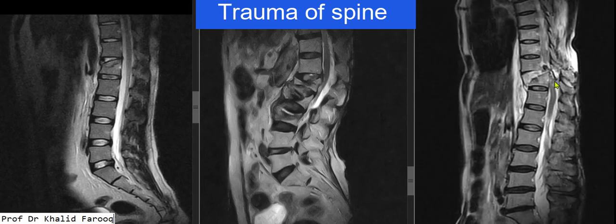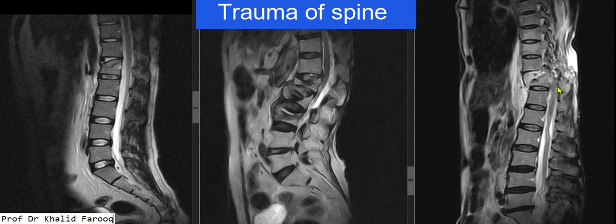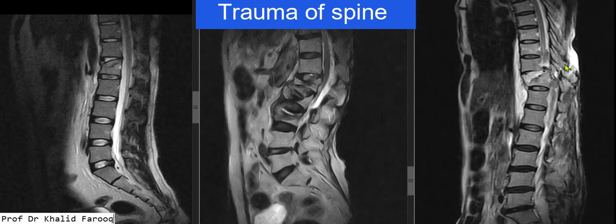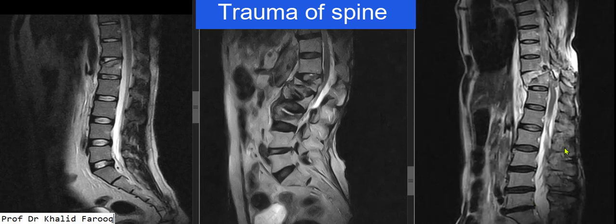Extensive canal stenosis with almost total cord transection is noted at this level. Mild degenerative changes are noted in lower lumbar spine. So in this case we can see acute changes in the shape of soft tissue and marrow edema.